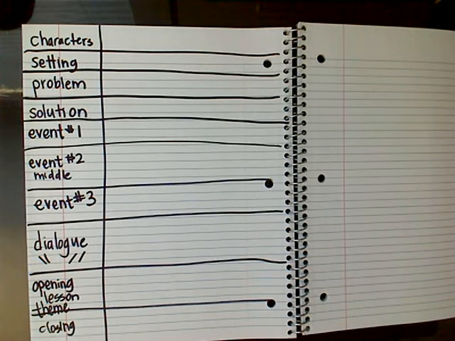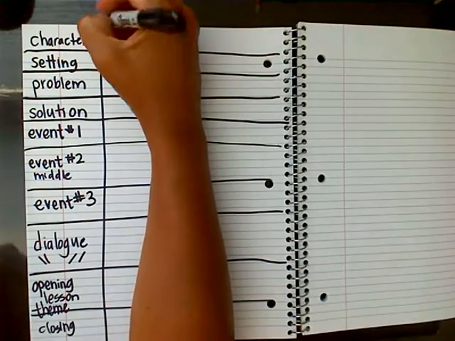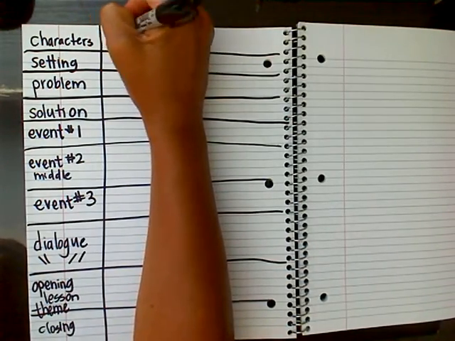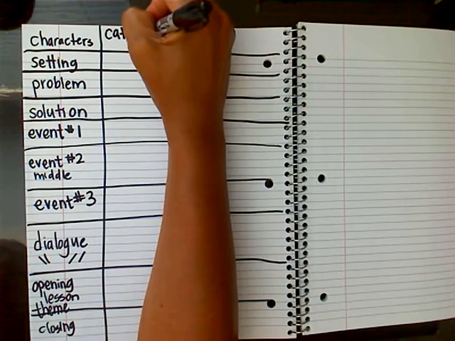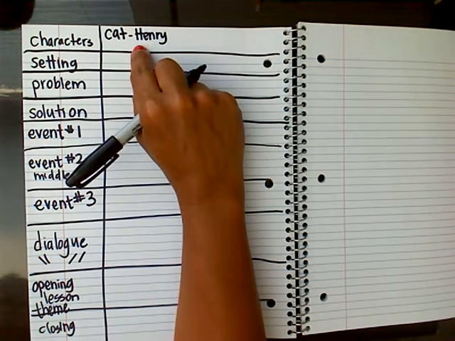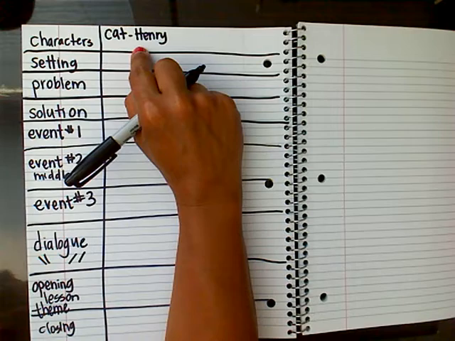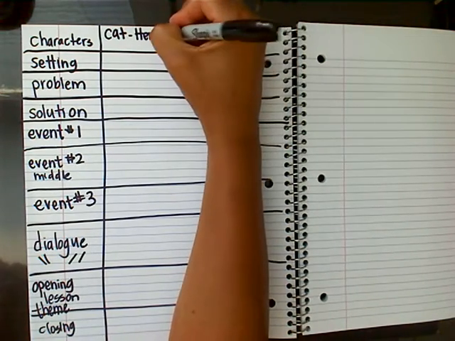Okay, so there's going to be a cat in the story, and his name is going to be Henry. So I am going to capitalize Henry. And the cat's problem is that he's bored.